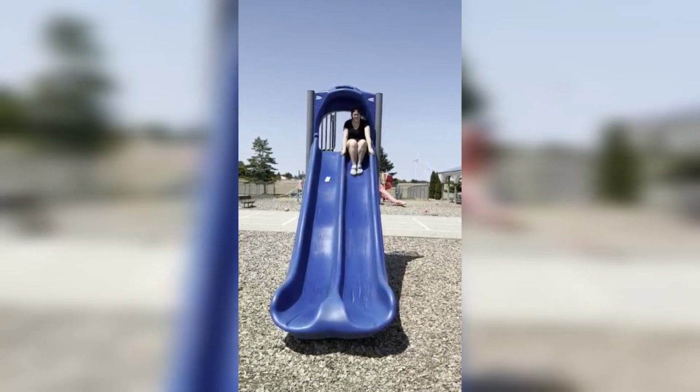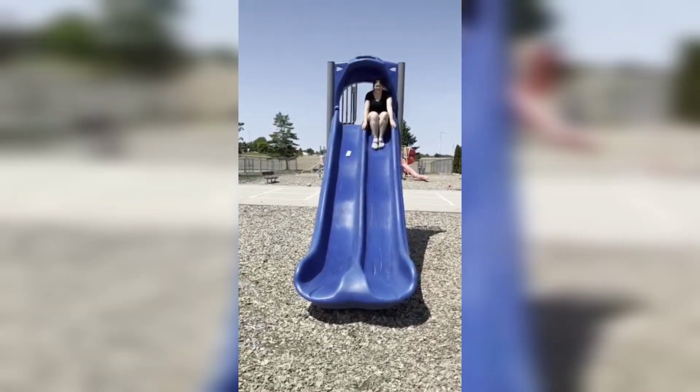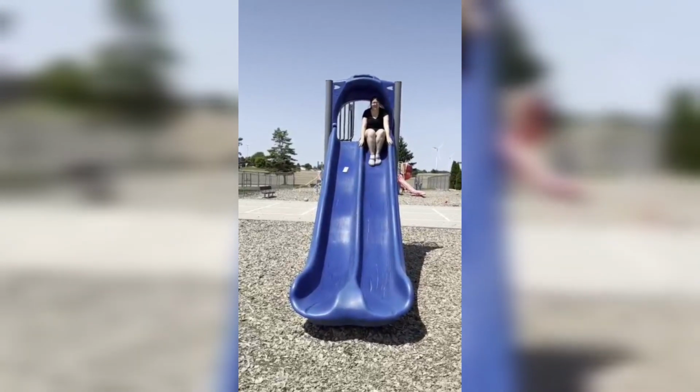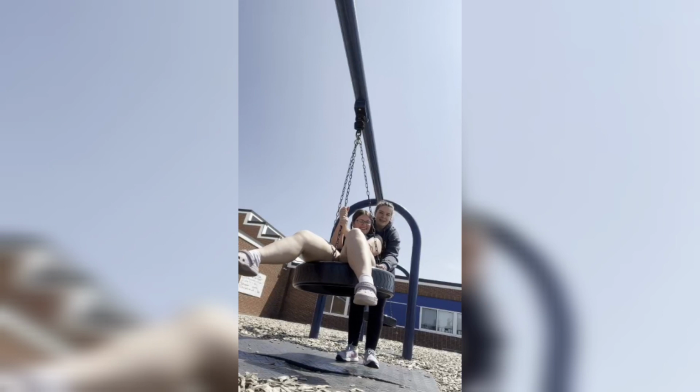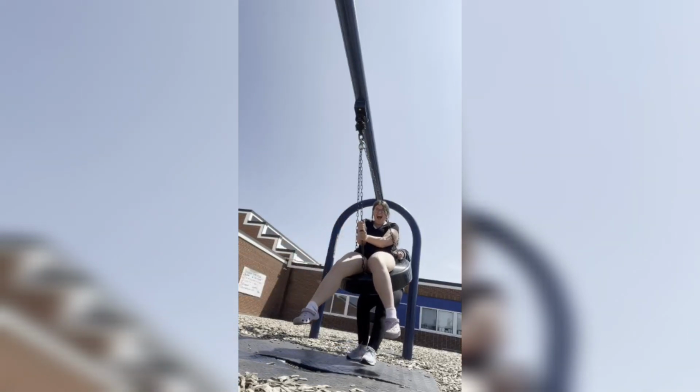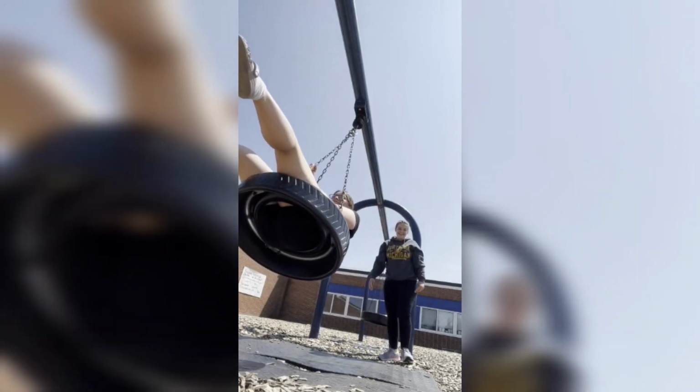Right now, at the top of the slide, Bree has potential energy. When she slides down, she has kinetic energy! Now I'm holding the chains on Bree's tire swing, and she has potential energy. But when I let go, she has kinetic energy.